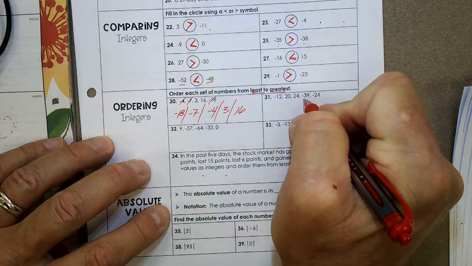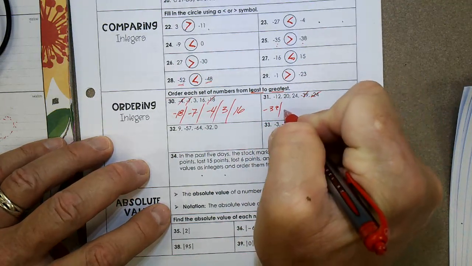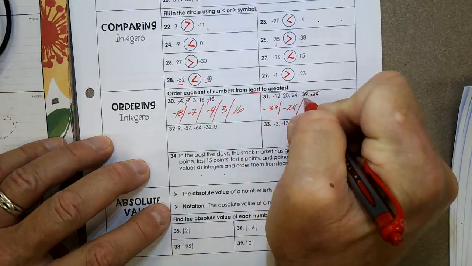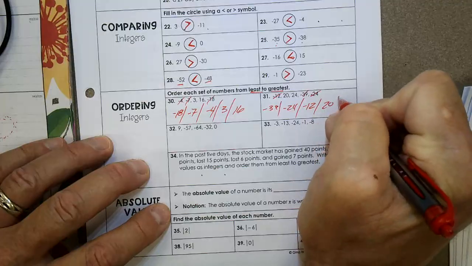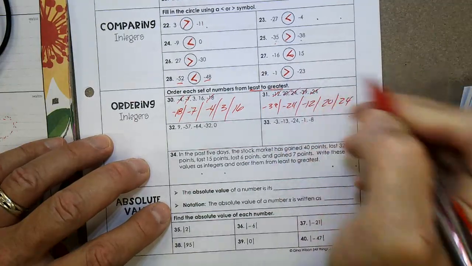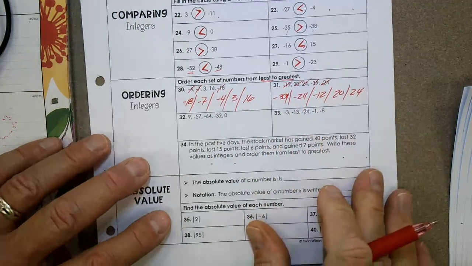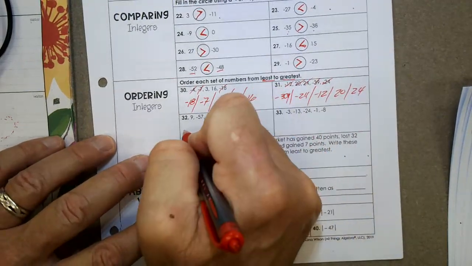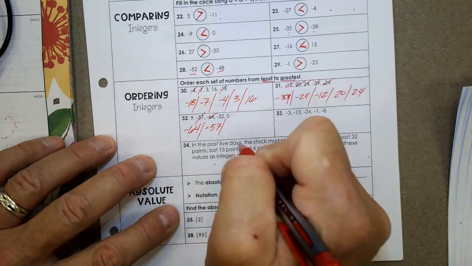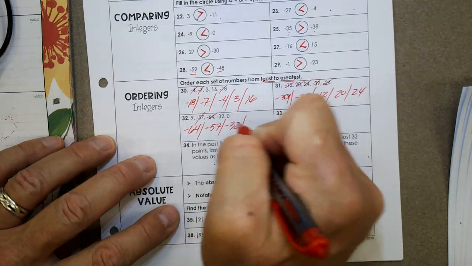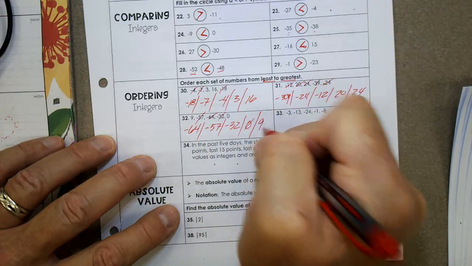31, negative 39, negative 24, negative 12, 20, 24, and there we have it. That's a 39, by the way. All right, next one, negative 64, negative 57, negative 32, 0, and 9.